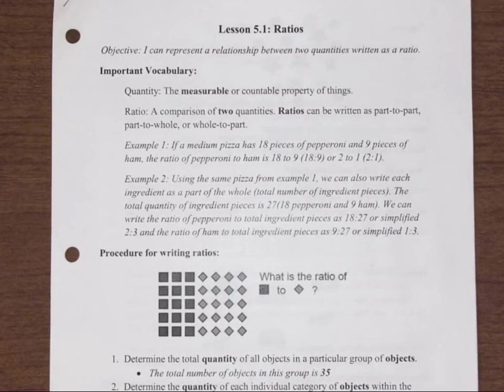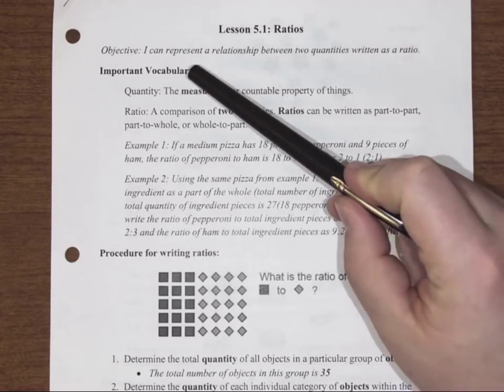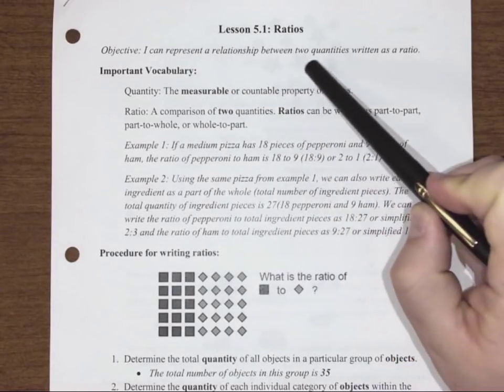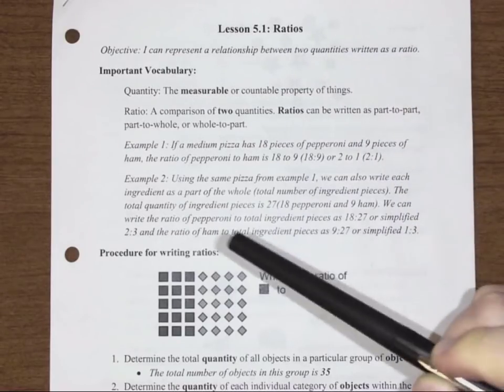Welcome back. We are now in Chapter 5, and we will be starting today Section 5.1, which is all about ratios. Our objective today is that I can represent a relationship between two quantities written as a ratio.